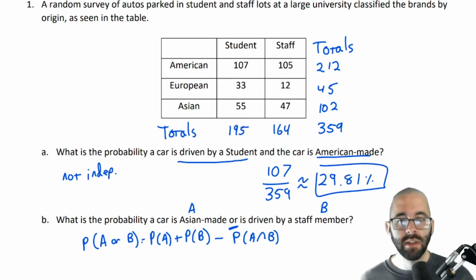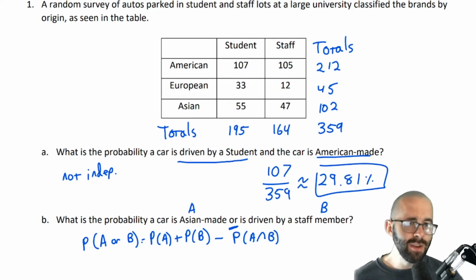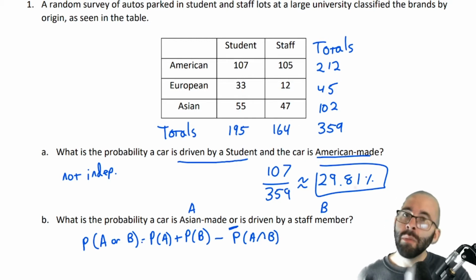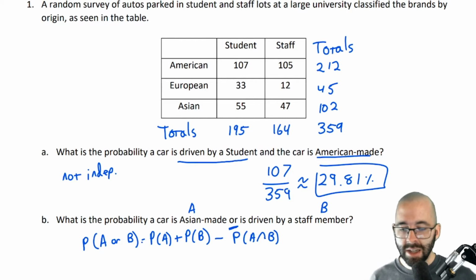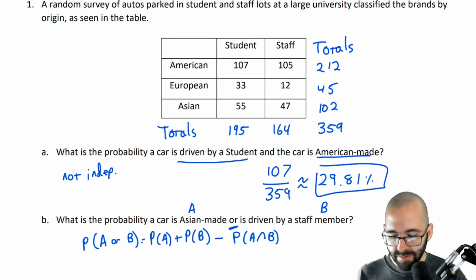If you're not sure whether something's mutually exclusive, we can just use the full formula regardless, since it can be used all the time. So let's just use this one.